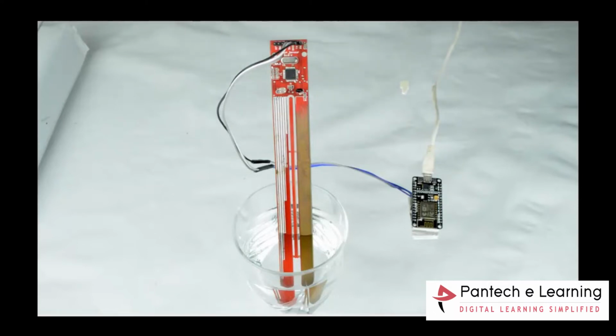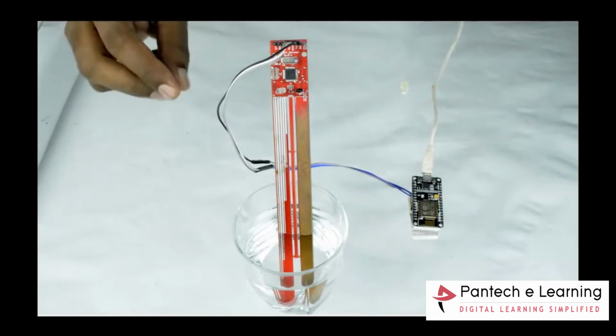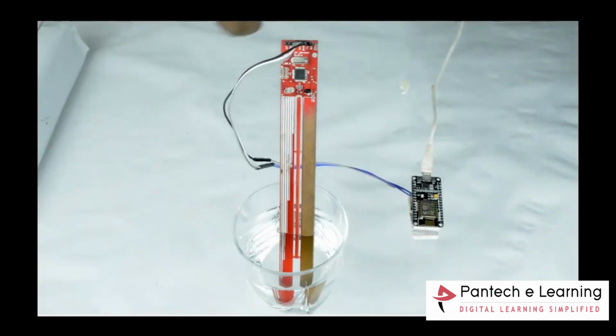We are going to see IoT based water quality management. In this project, the main applications are that we can use it mainly for water plants as well as for domestic purposes. When it comes to its hardware part, we have a controller here named NodeMCU, and we have an integrated sensor here.